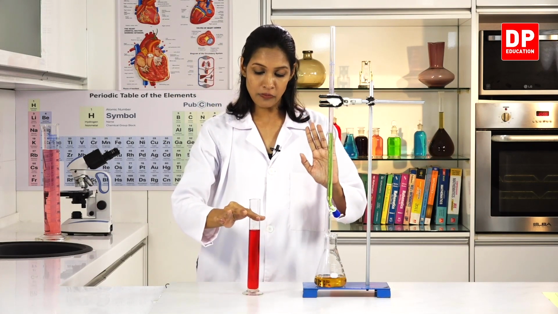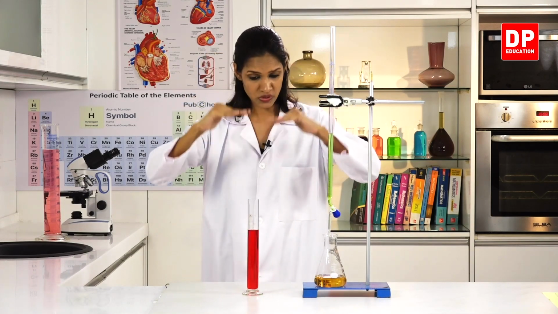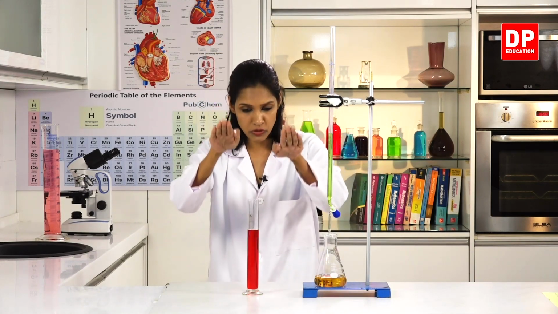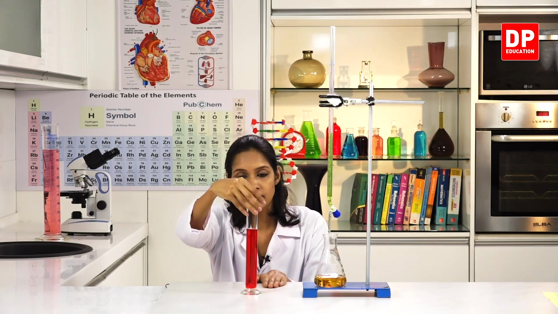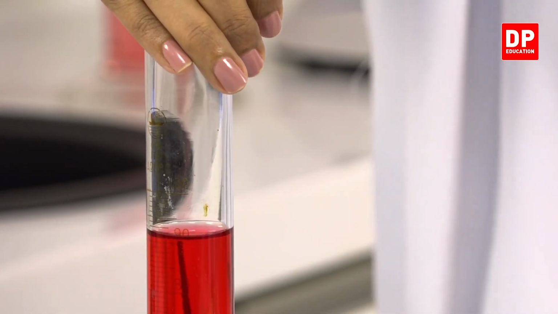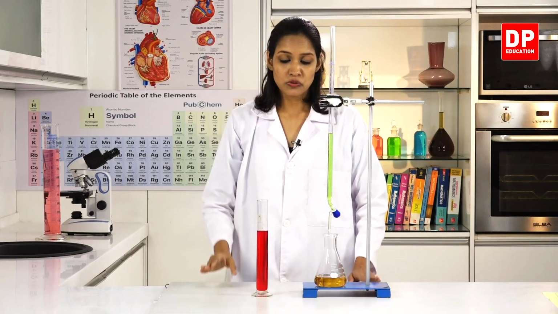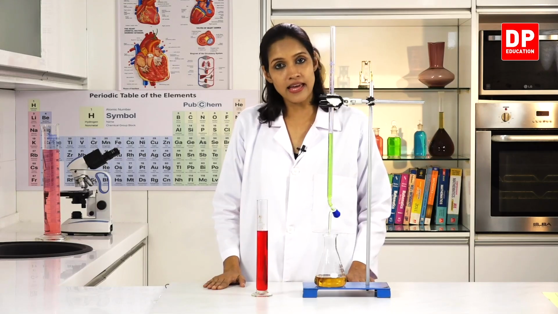You definitely have to place it on a flat surface, and you have to go into the level of the meniscus like this, right? So I can see it's 90 milliliters. I hope you all can see so, right? So that is the correct method of measuring a liquid in the lab.